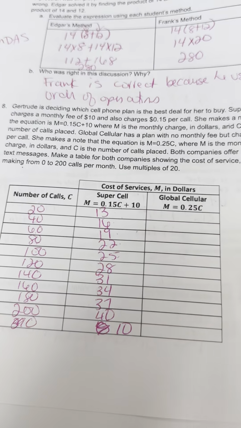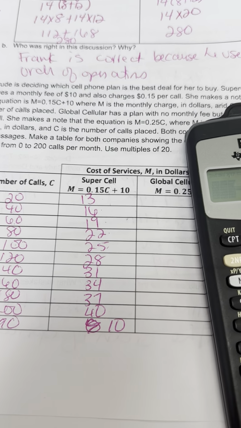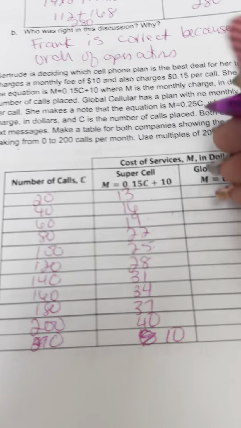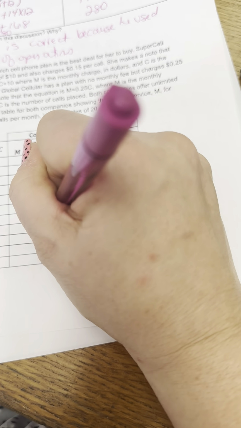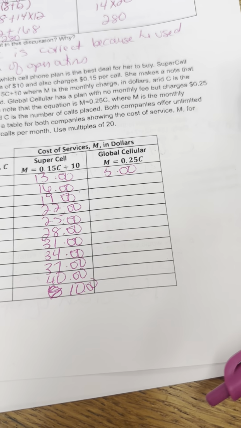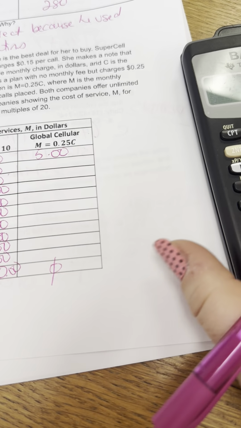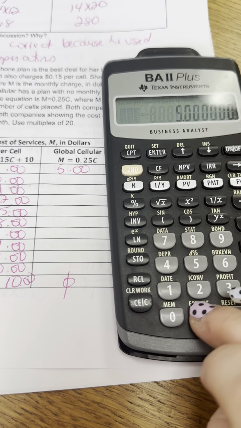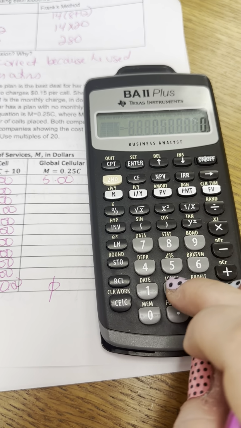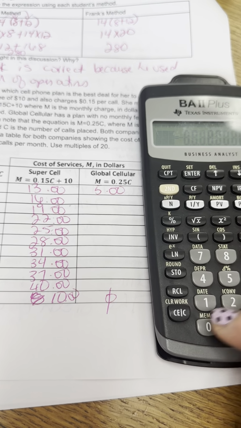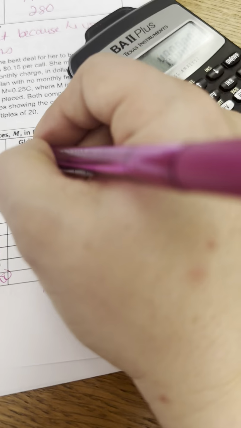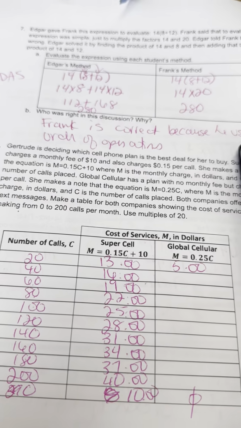Okay, then we're going to do the same thing for this side. So I'm going to do 0.25 times 20, which is $5. Nope, sorry. 40 times 0.25 is $10.